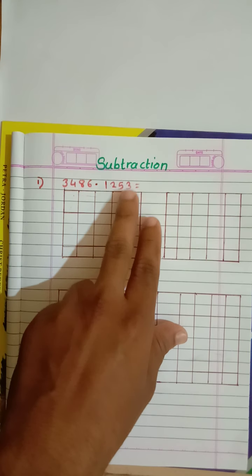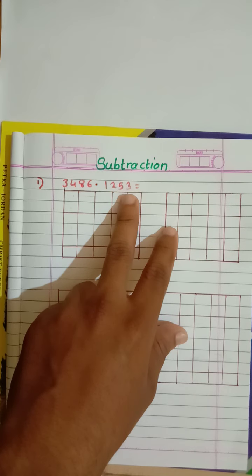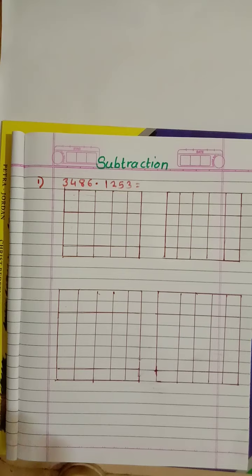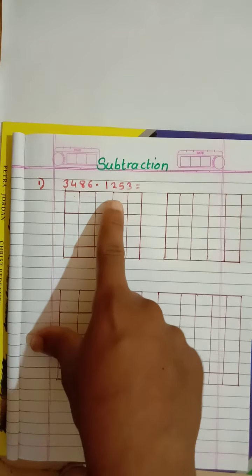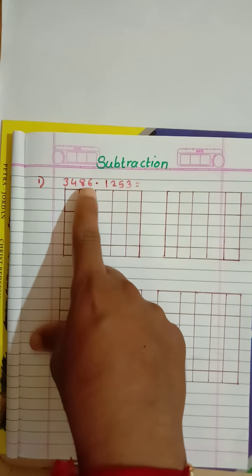3486 minus 1253, or else we can say 1253 is to be subtracted from 3486.